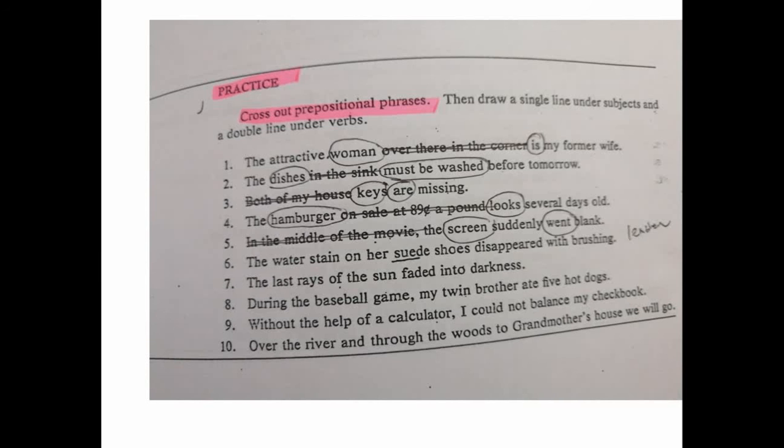And then if you look at the second sentence: in the middle of the movie, the screen suddenly went black. Let's remove the prepositional phrase in the middle. Again, another preposition, of the movie. Remove them. What is left from the sentence? The screen suddenly went black, unfortunately. So, what suddenly went black?